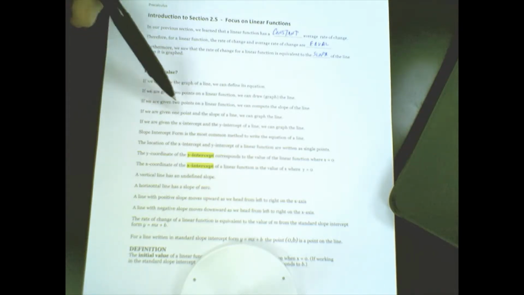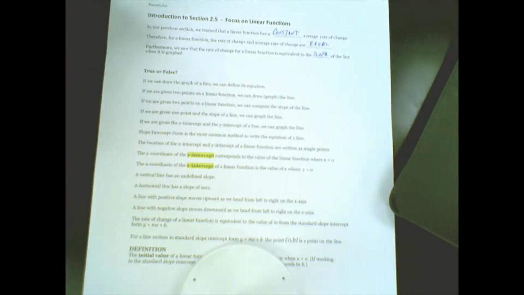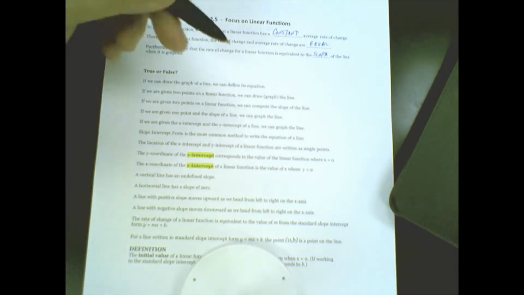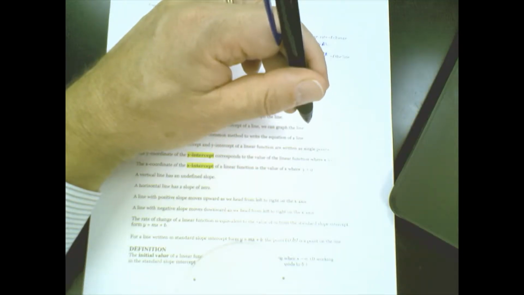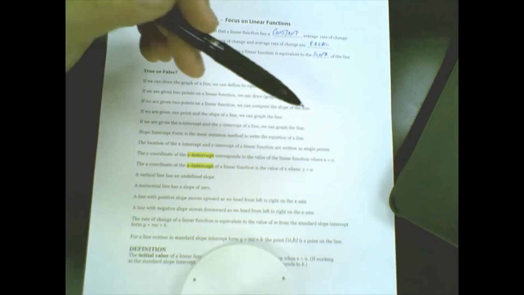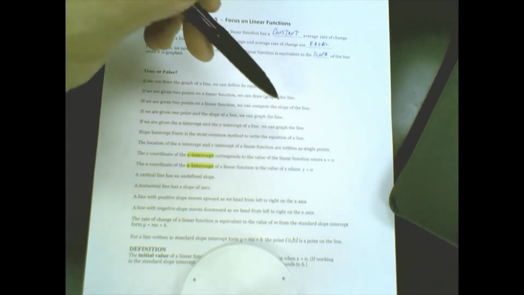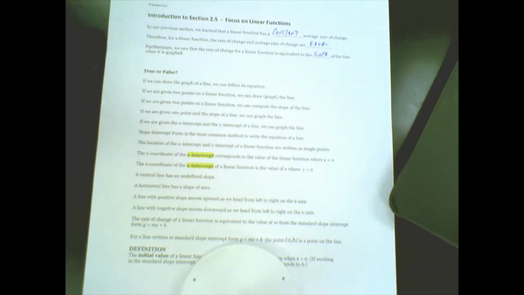If we're given 2 points on a linear function, we can compute the slope of the line. Absolutely true. Look at your change in y over your change in x. When you look through those 2 points, you have exactly what you need, the slope of that line. If you're given a point and the slope of a line, you can graph it. You can put that down on paper. Again, a true statement. As soon as you have 1 point and a slope, you know a change in y over change in x.